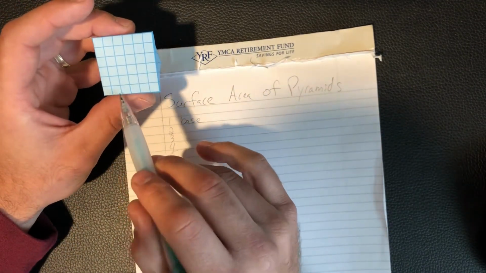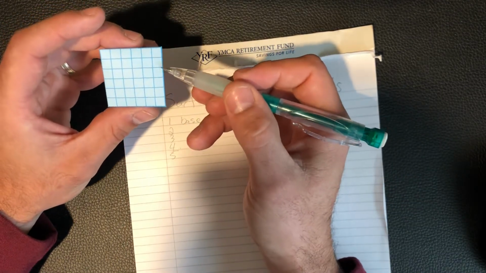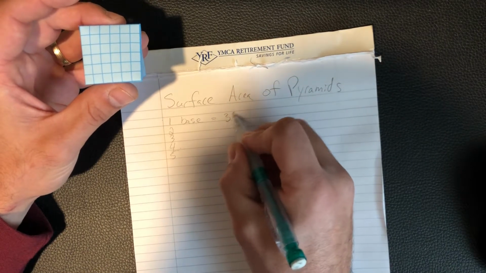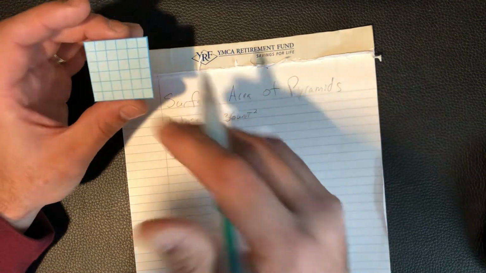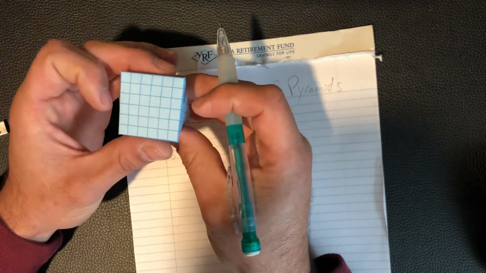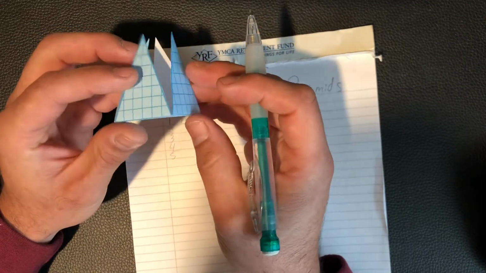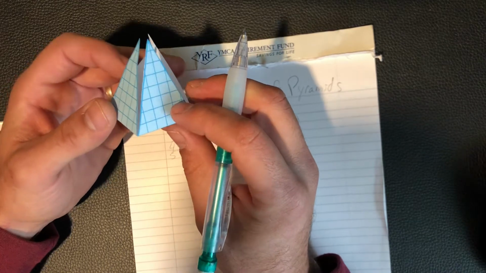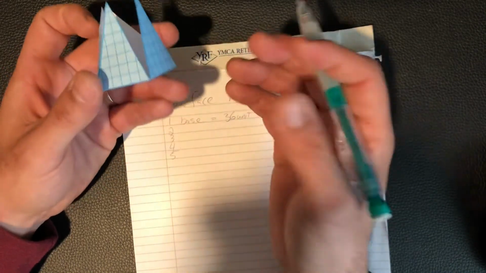We have 1, 2, 3, 4, 5, 6, by 1, 2, 3, 4, 5, 6. A 6 by 6 square, which equals 36 units squared. That is the area of my base. Now I need to find the area of my triangles. Now, every single one of these triangles, my sides are exactly the same. So I find one, and I multiply that by 4, or I add it up 4 times.